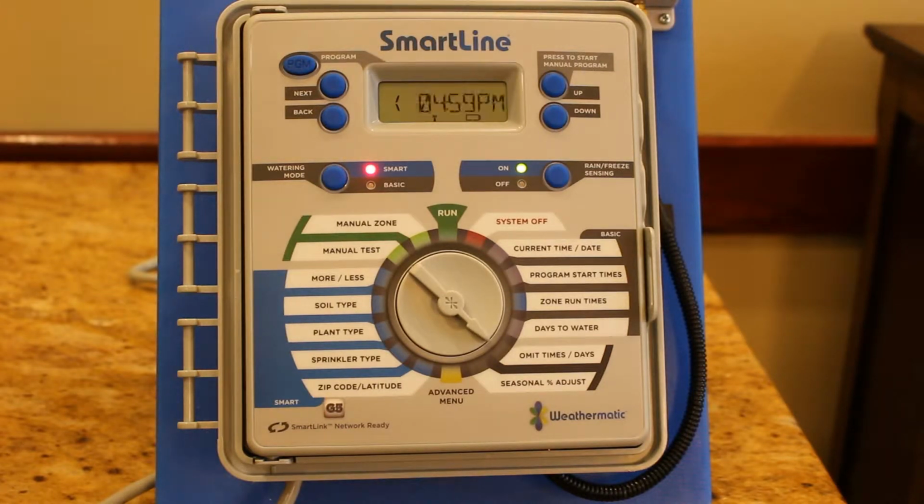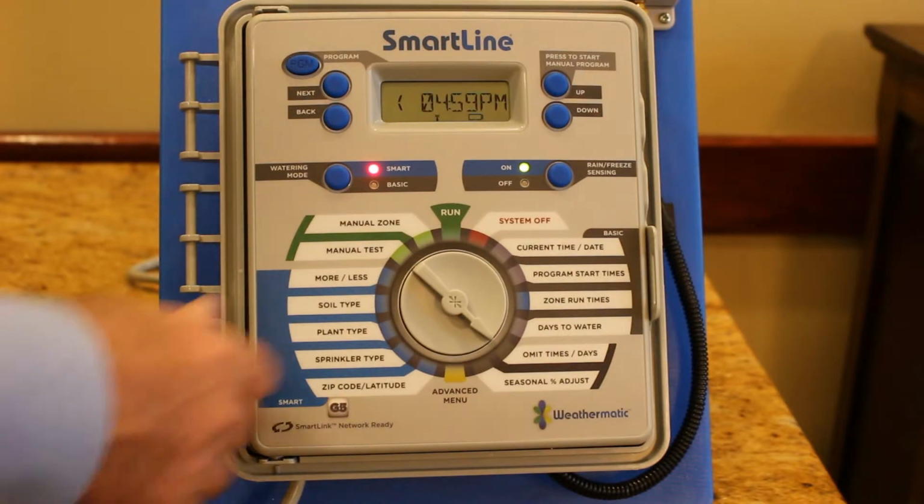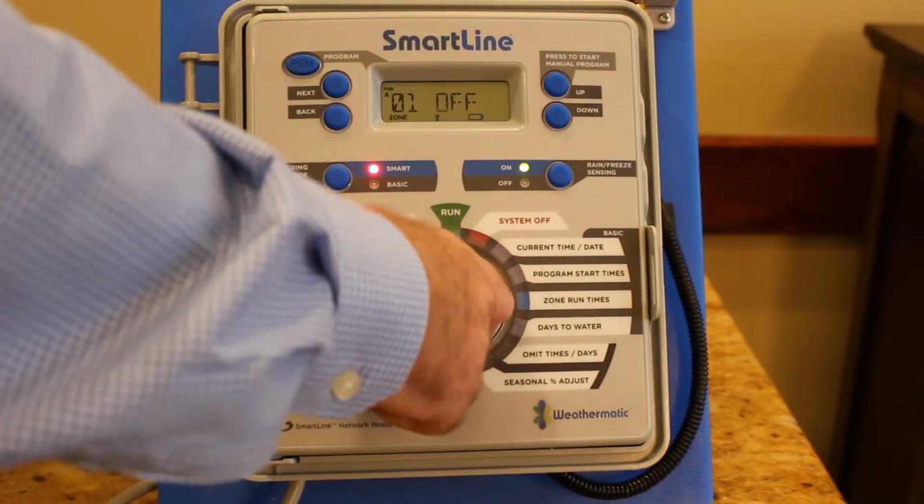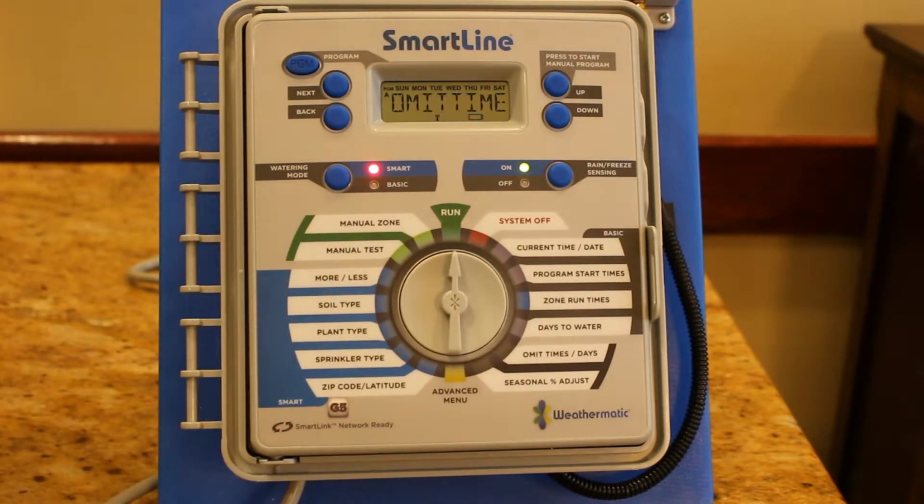The most common reason for this occurring is that the controller is in smart mode and the calculated runtime goes into the omit time window. Another important note, the G5 panel will show on the display when the controller is in an omit time window, but legacy panels do not always show this on the display.